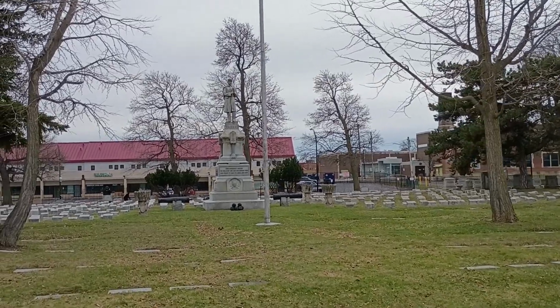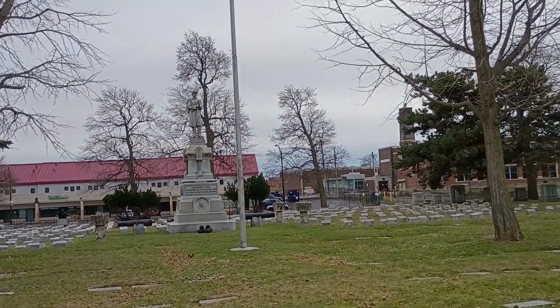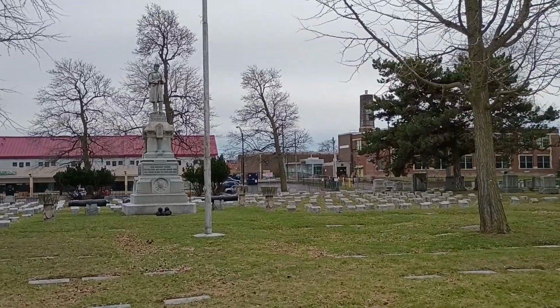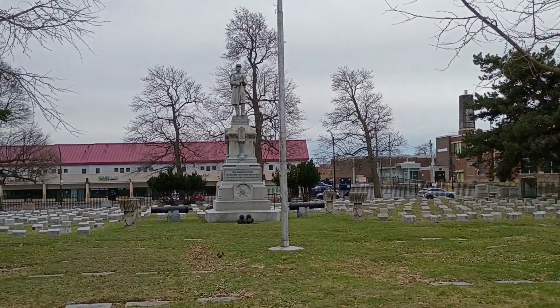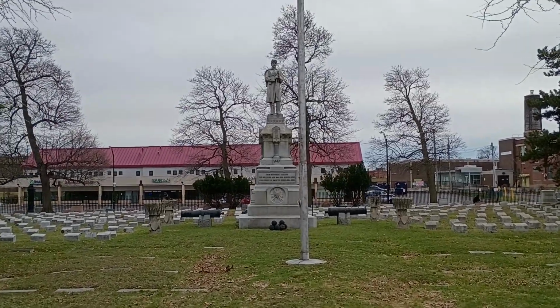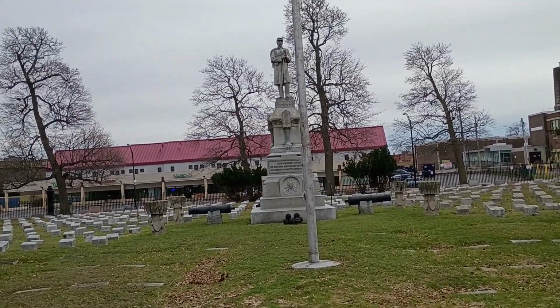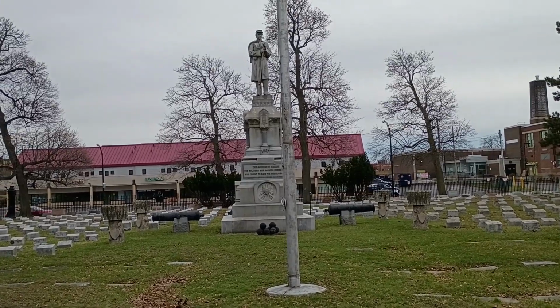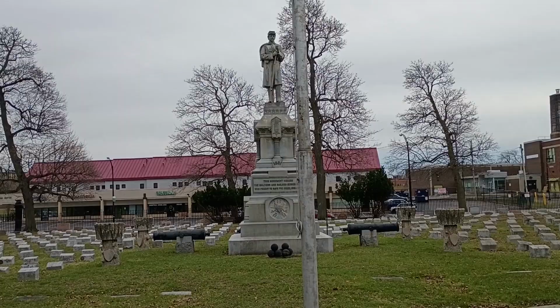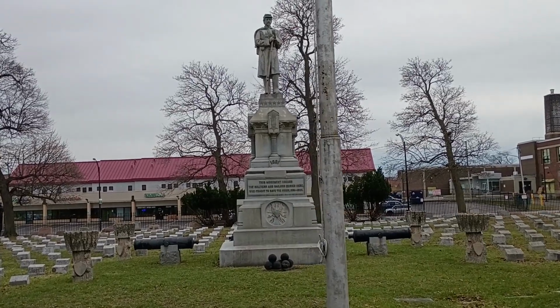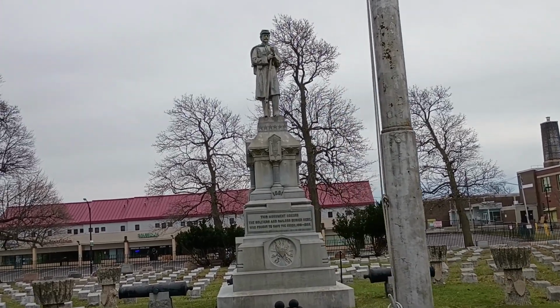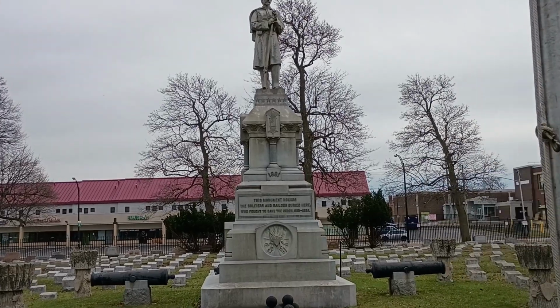Now this area that we're entering here is a dedicated resting place of Civil War veterans. Their markers are very similar to the other markers that we've seen here for veterans of the other world wars, World War I, World War II, Vietnam, but there are some unique things here that I want to point out.